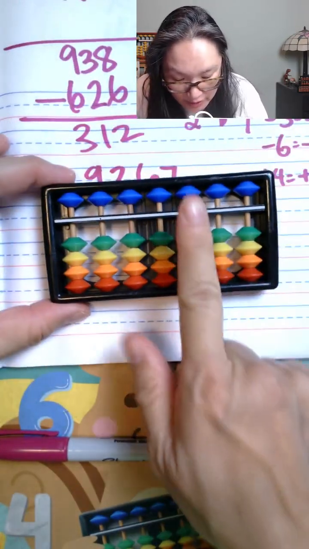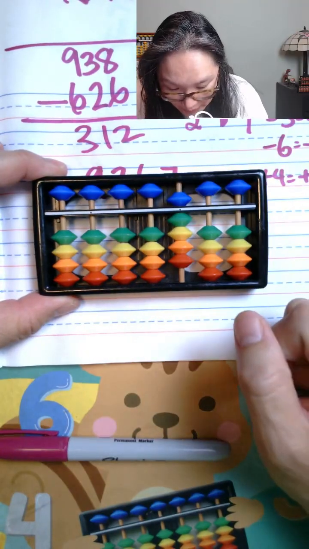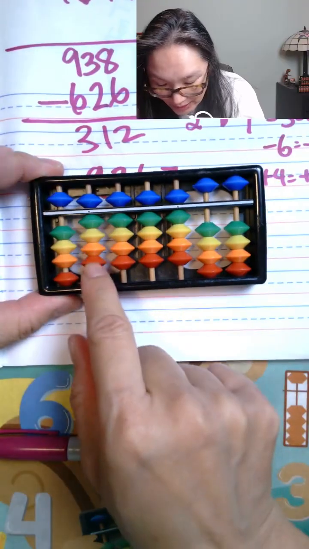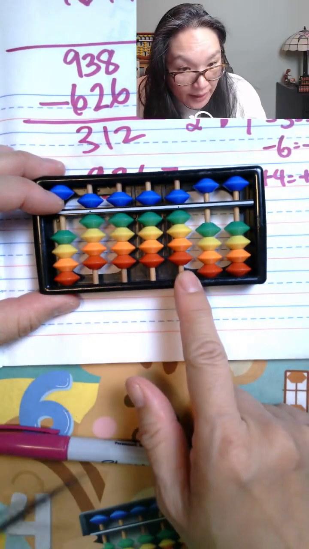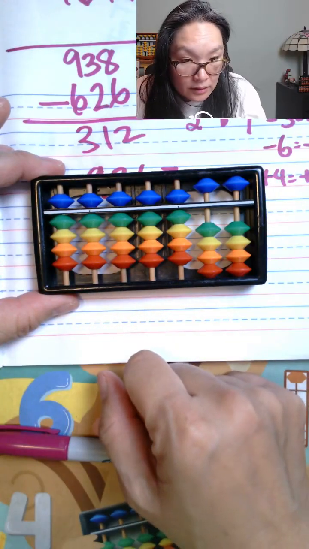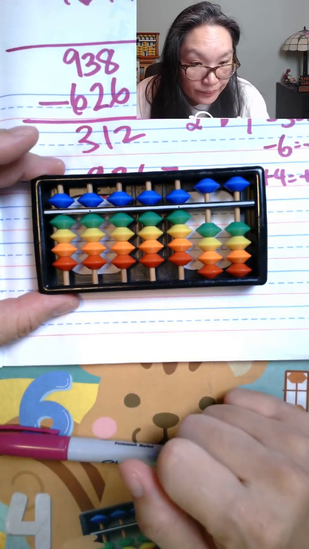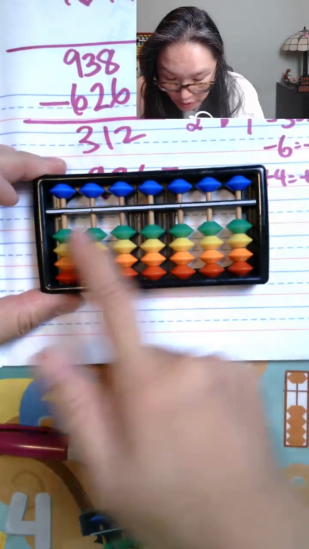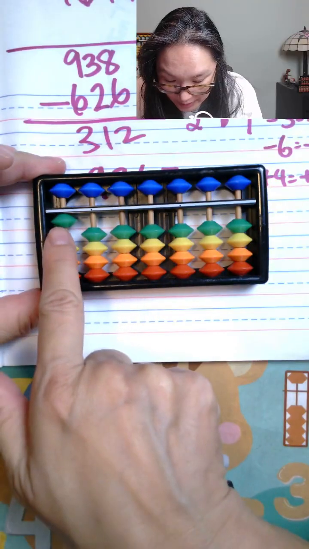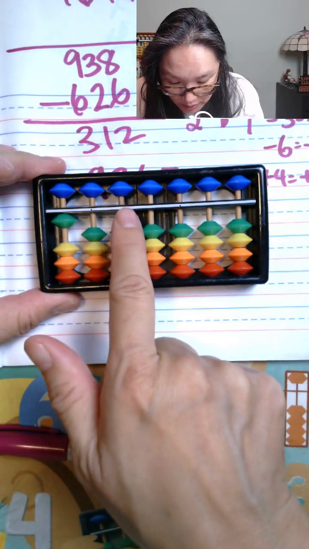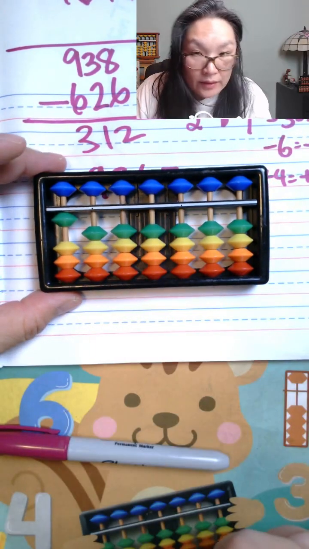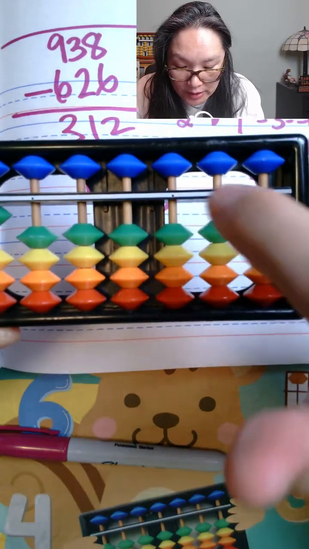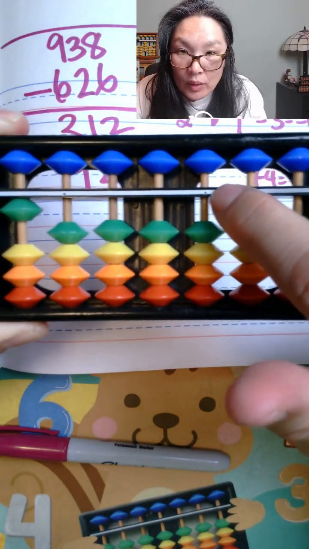However, if I chose this one to be my ones, I could do 9, 99, 999, 9,999, and then 10,000, right? So let's talk about 10,000. This would be 10,000 because it would be 1, 0, 0, 0, 0. That's what would be 10,000. Why? Because I chose this one to be my ones place.